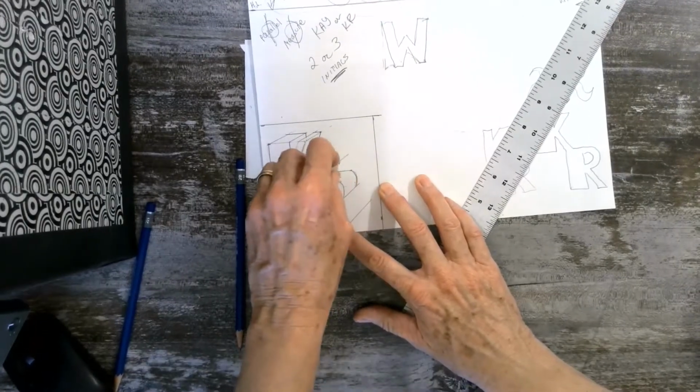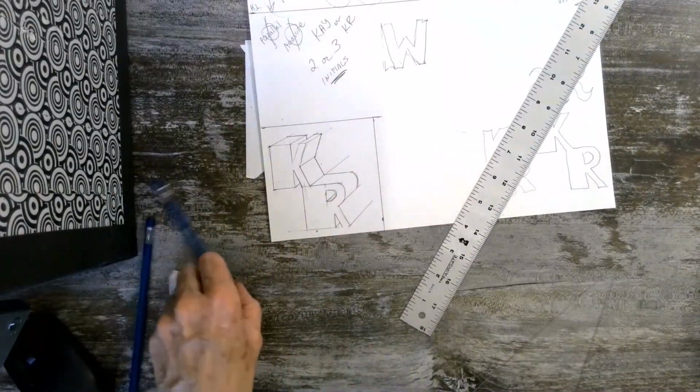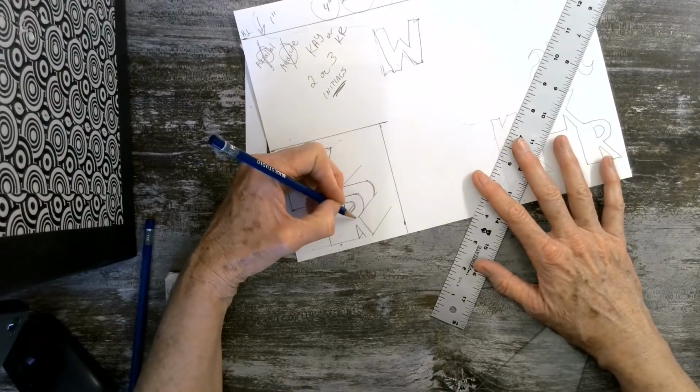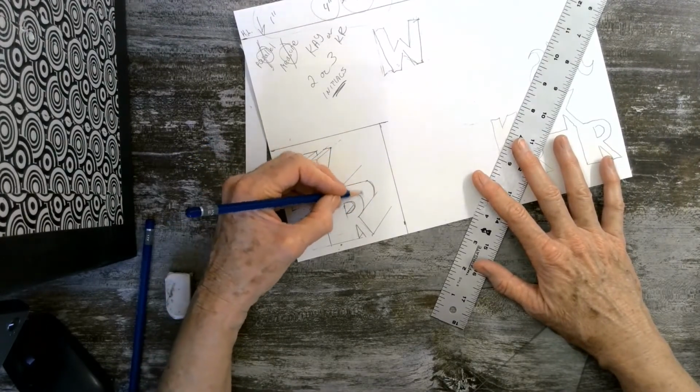You have to figure out, can I see that or not? In this case, you can't. So this comes down here. It's a little bit below, let's see, that would be about here.